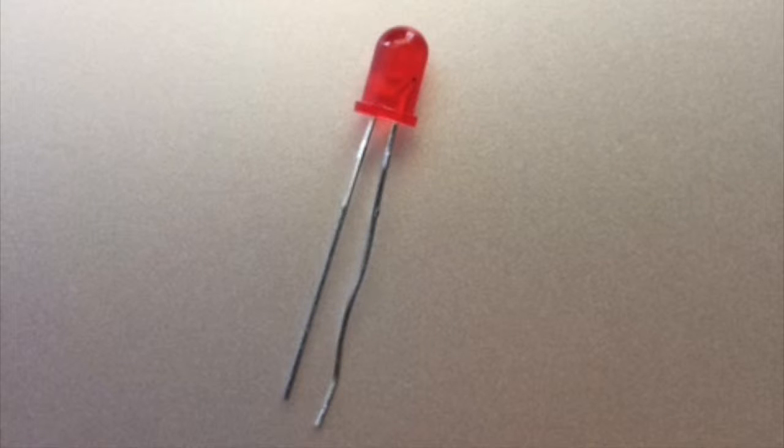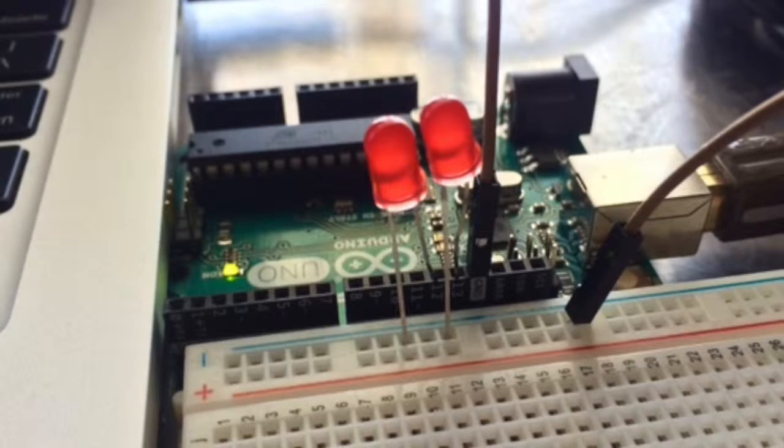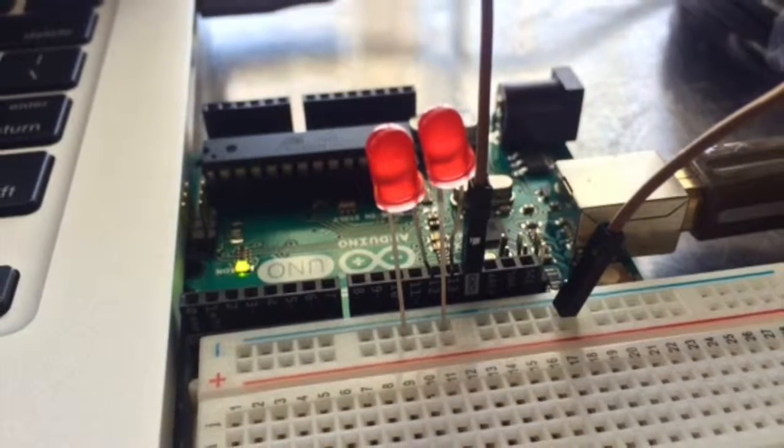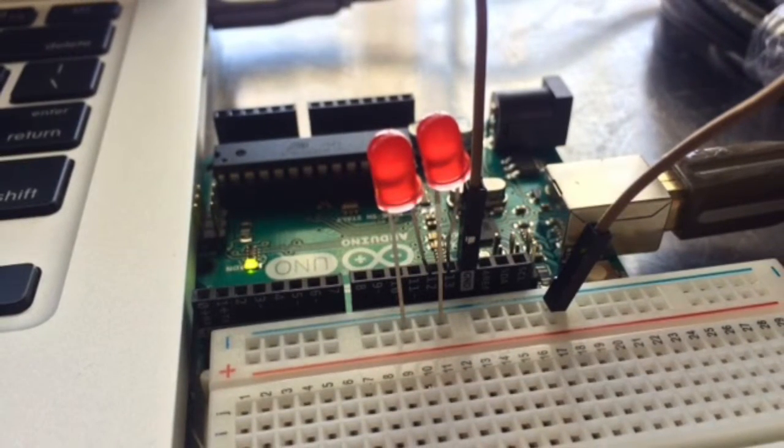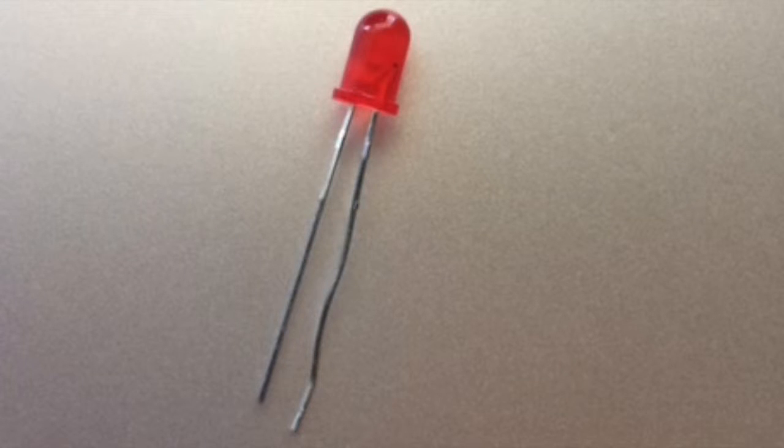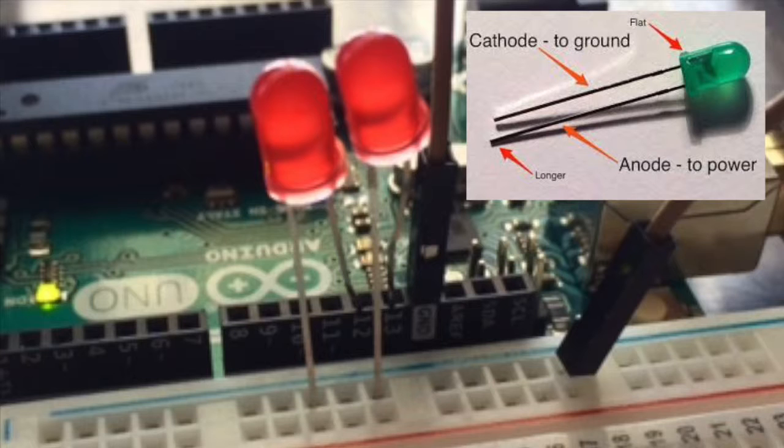Wait, I need to mention that the LED we are using has a built-in resistor. This limits the 5 volt current driven through the LED from ruining the Arduino microcontroller. Also, notice one of the LED pins is longer than the other. That's the resistor. Run that to pin 12 or 13 and ground the short end.